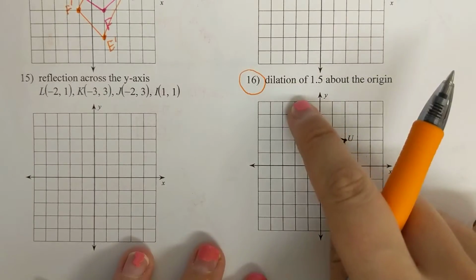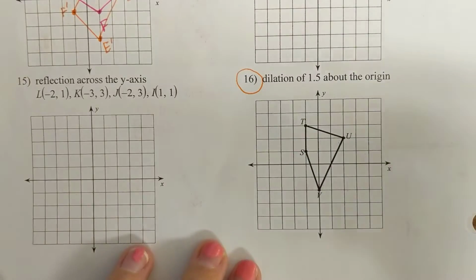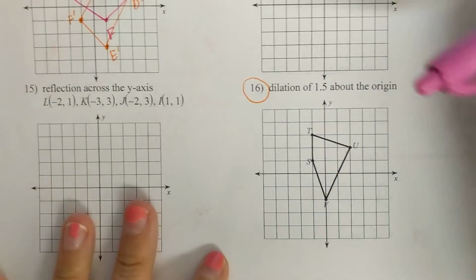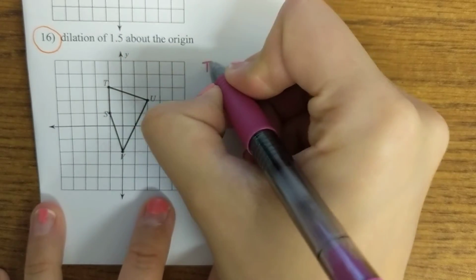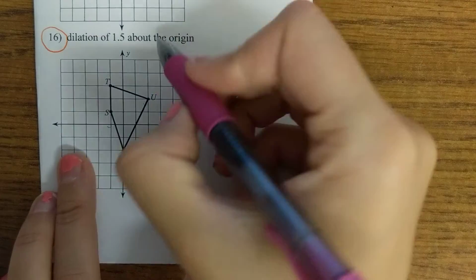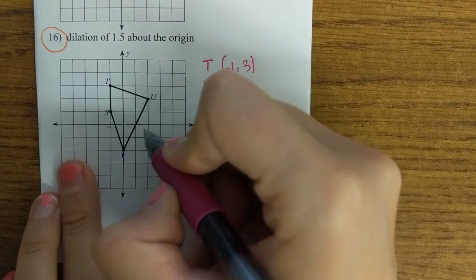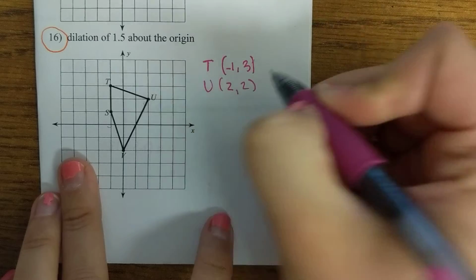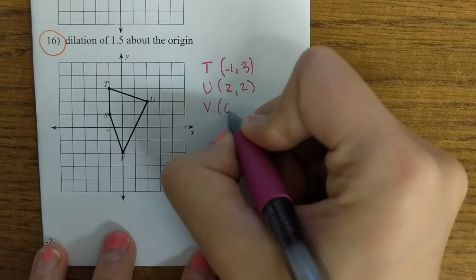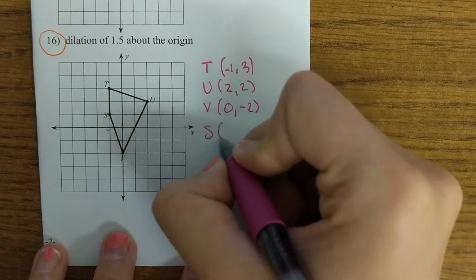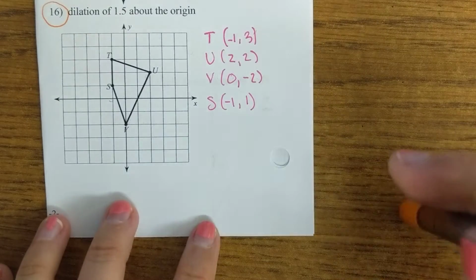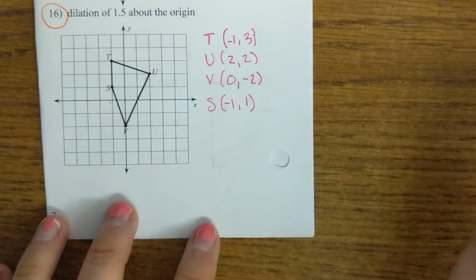Moving on, dilation of 1.5 about the origin. Okay, so dilations for me are much easier if I know what the actual numbers are of the points, so that's what I'm gonna do first. So I should have T at negative 1, 3. Okay, and then we have U at 2, 2. And then we have V at 0, negative 2. And then S, negative 1, 1. When we get our new numbers, dilation of 1.5, so we should times every single thing by 1.5.